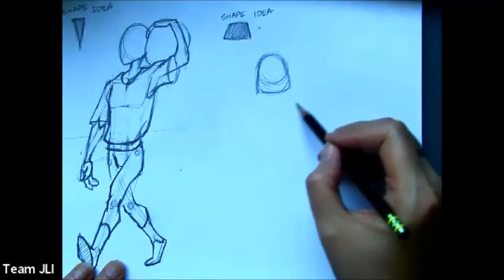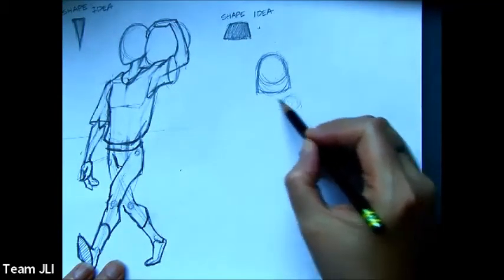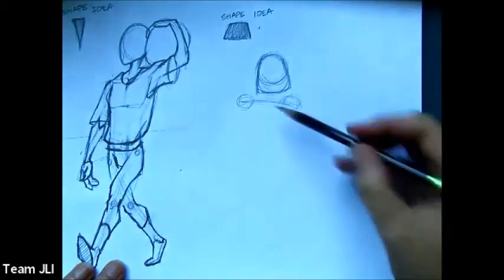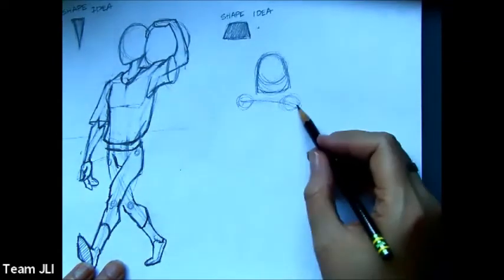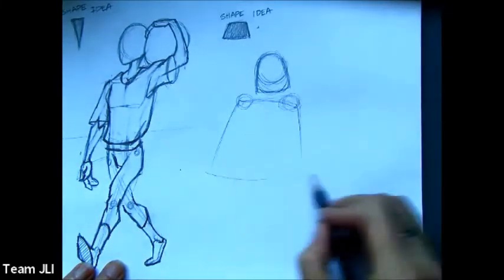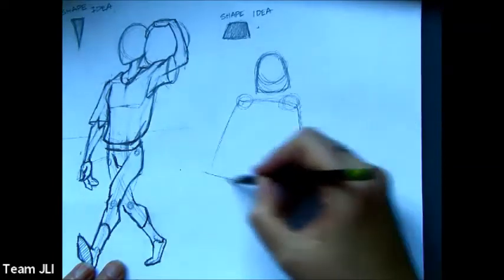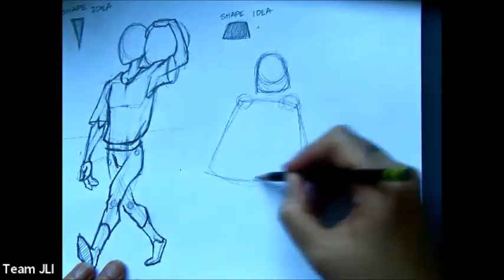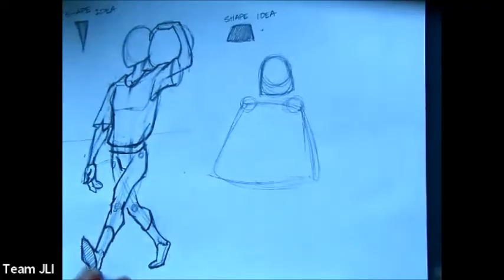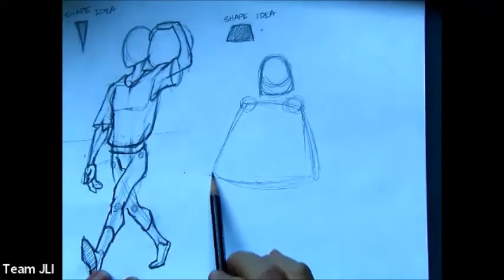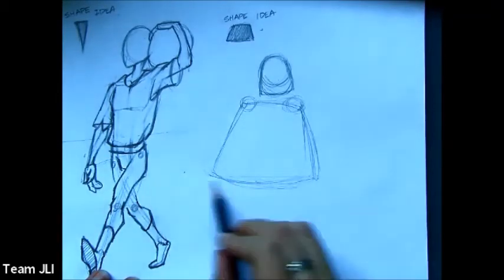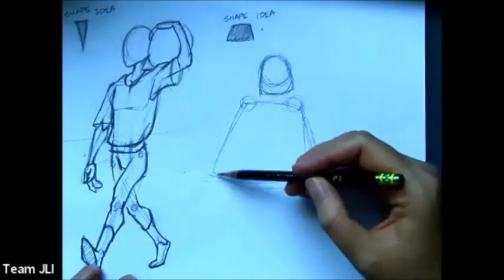And then maybe twist the body a little bit. So I'm going to stick in a shoulder there and a shoulder there. And use my shape idea. Get wider as it goes down. Now we can use this as a belt line or we can use this as a hip line. That's kind of up to you. I think I'm going to use mine as a hip line.